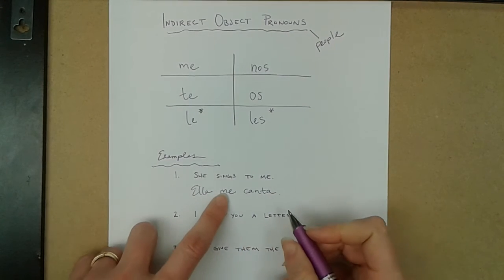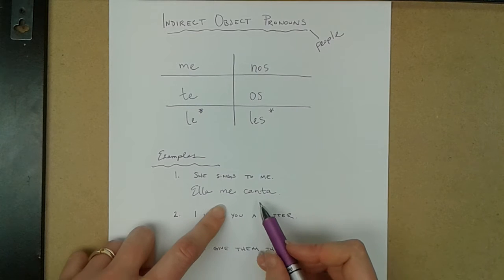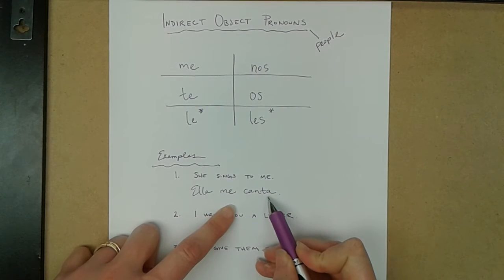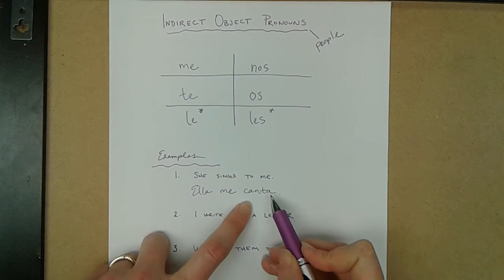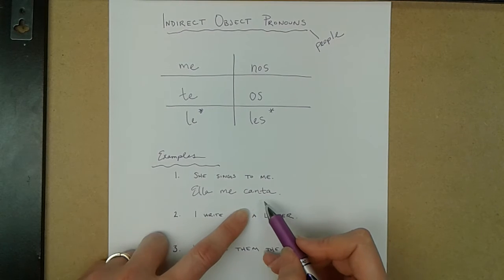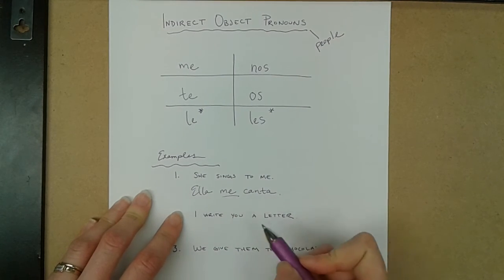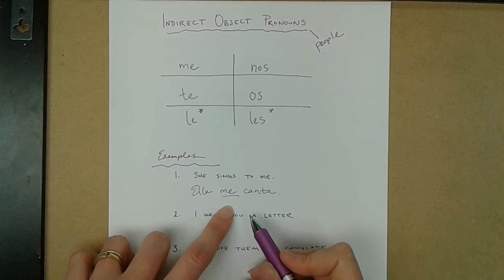Canta. Ella me canta. Of course, you could also use this in any other tense, like to say that she sang to me yesterday. You could say, ella me cantó. So the verb can change. It doesn't matter. All right, so me is our indirect object pronoun for this example.